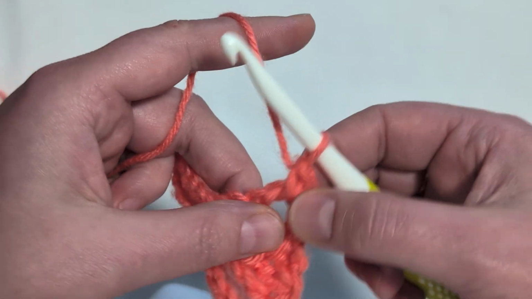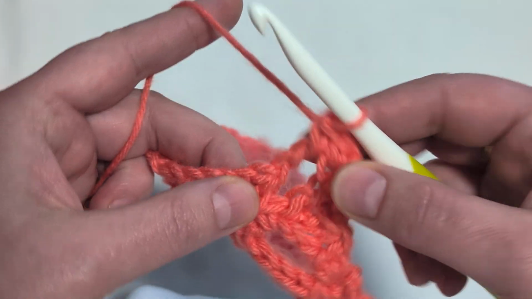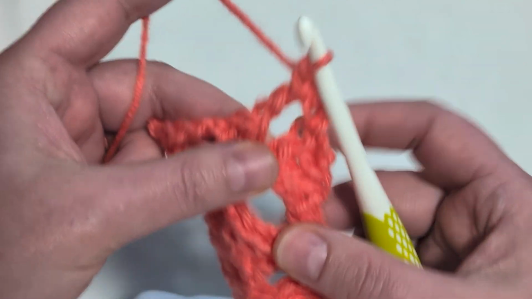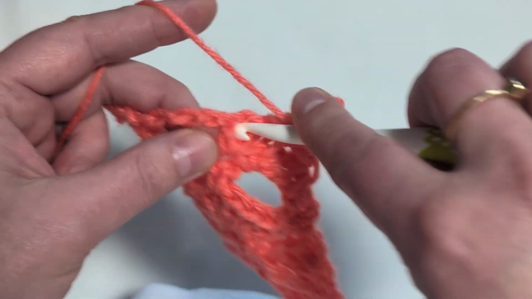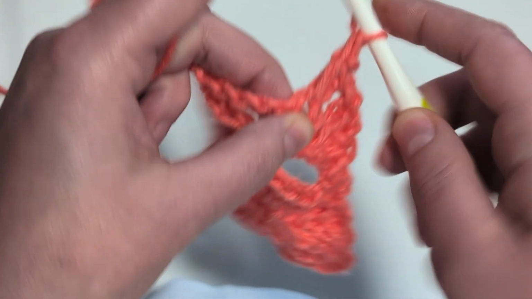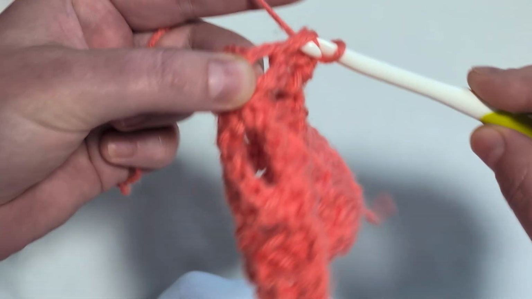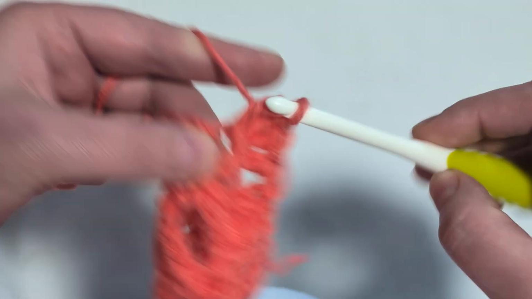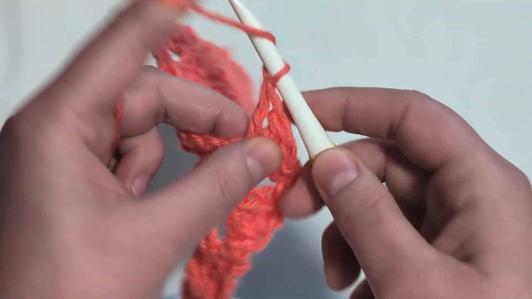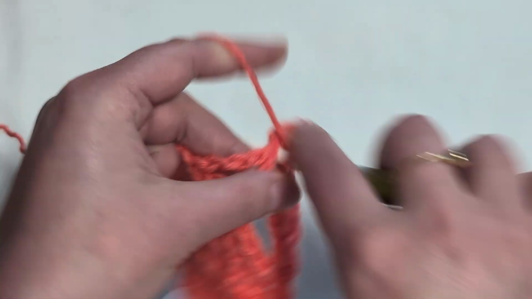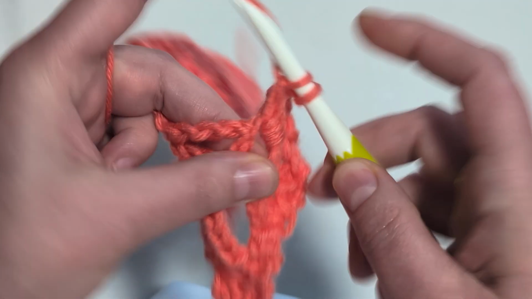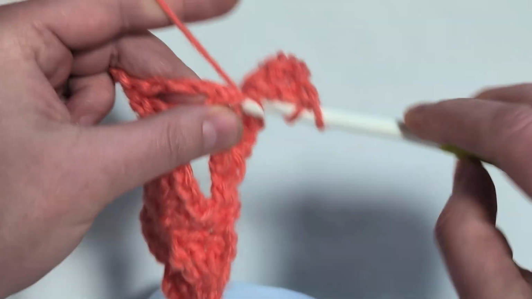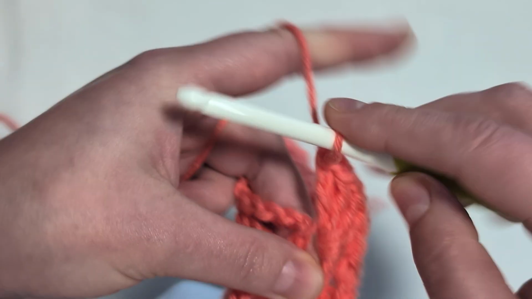So I've got 2 single crochet here that kind of anchors the border, and I'm gonna go ahead and do 3 double crochets, a chain, and another 3 double crochet.